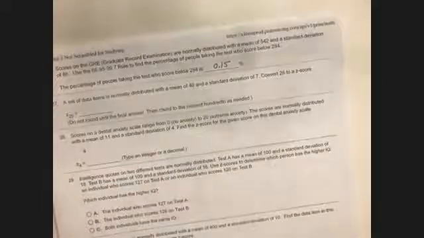Number 37. A set of data items is normally distributed, mean of 40, standard deviation of 7. Convert 26 to a z-score. Well, probably need some paper. So, the z-score formula, x minus x bar over s. All right, for this one, we're looking for the z-score. I'll do it right here.